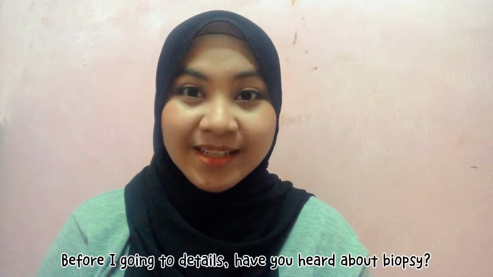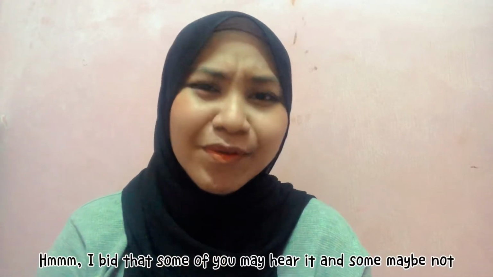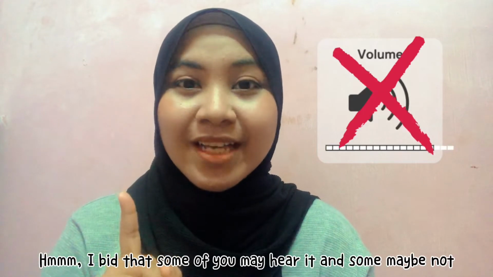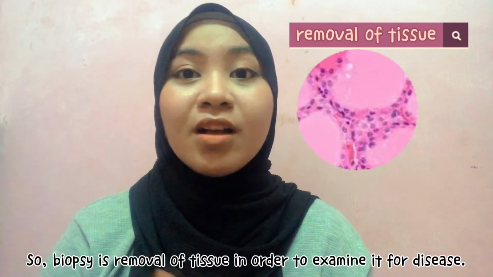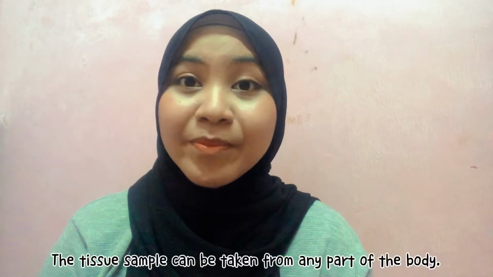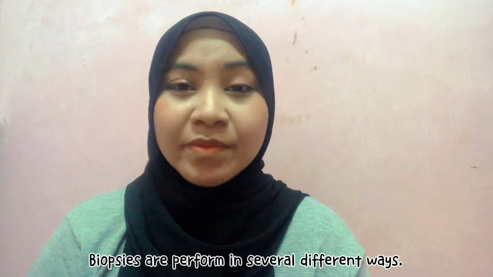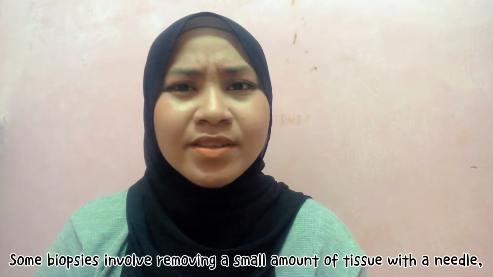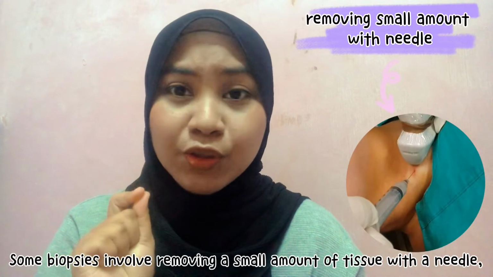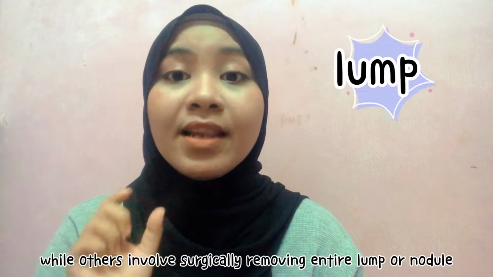Before I go into details, have you heard about biopsy? I bet that some of you may have heard it or some maybe not. So, what is the biopsy? The biopsy is the removal of tissue in order to examine it for disease. The tissue sample can be taken from any part of the body. Biopsies are performed in several different ways. Some biopsies involve removing a small amount of tissue with a needle, while others involve surgically removing an entire lump or nodule that is suspicious.